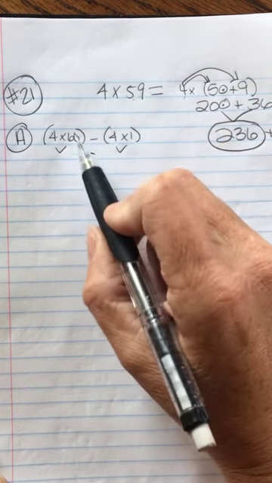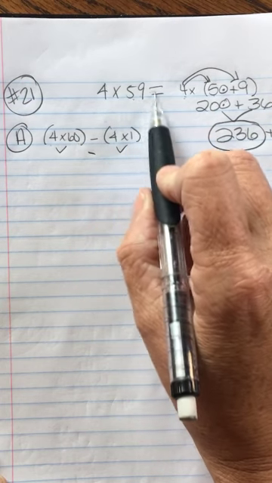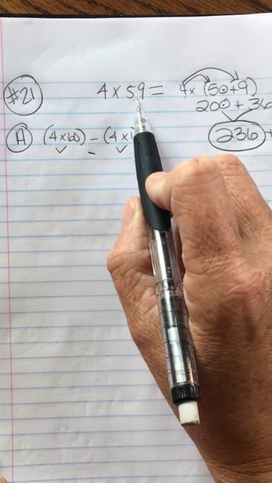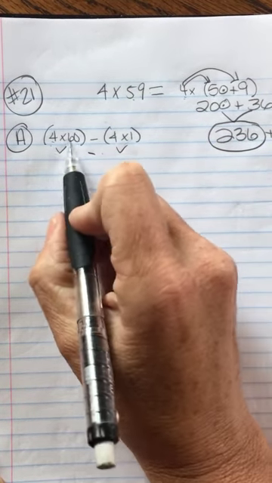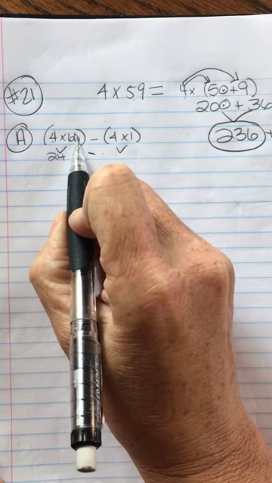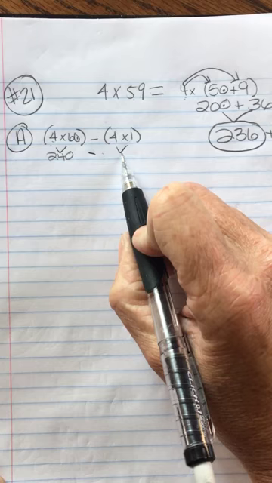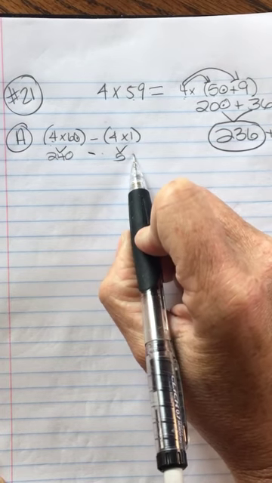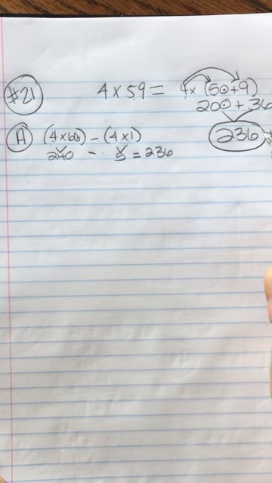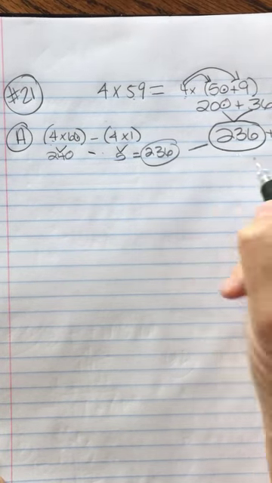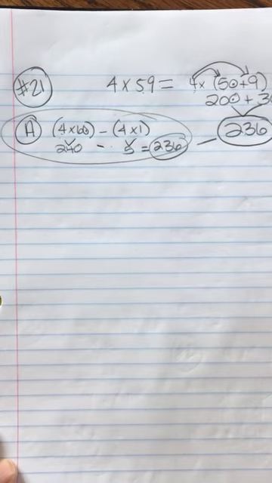So they rounded 59 up 1. So we're going to multiply 4 times 60 instead of 4 times 59. But then you're going to have to take out that 4 to see if it works. So 4 times 6 is 24. Times 10 is 240. Minus 4 equals 236. Well, yeah, that matches, doesn't it? So A is definitely a good choice.